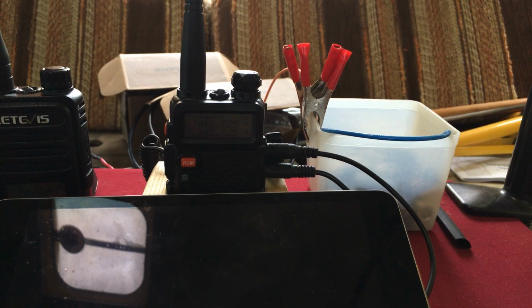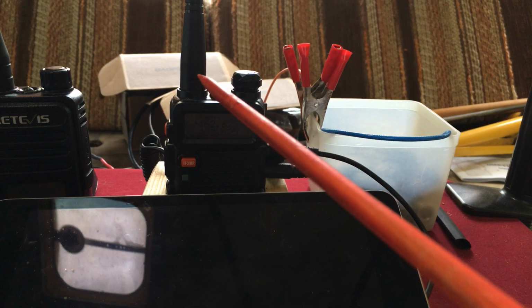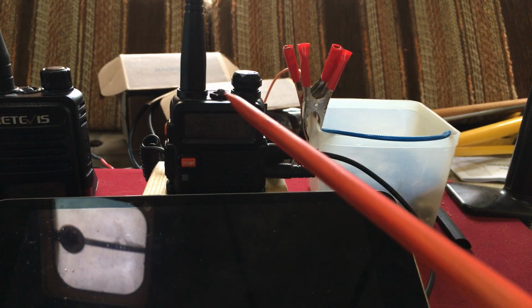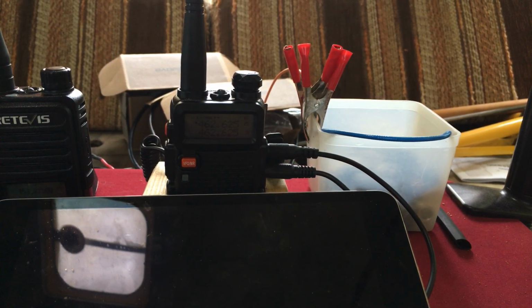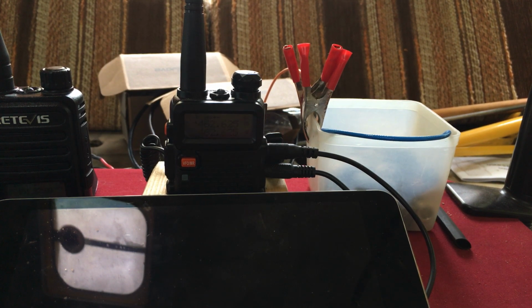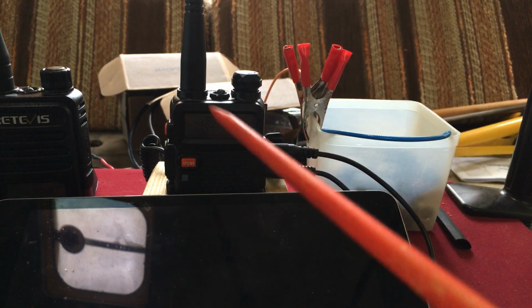Now, you don't need a separate repeater. If you have a handheld that you can remove the antenna from, you could unscrew it, screw on an adapter, and run it to an outside antenna. Or you can run it to an amplifier, then outside to an antenna. So you don't need another repeater, big fancy system to do this. Or for that matter, you can just keep it as a handheld.